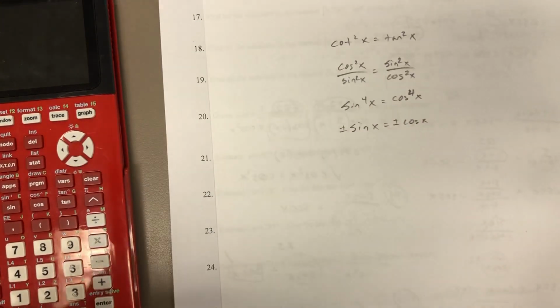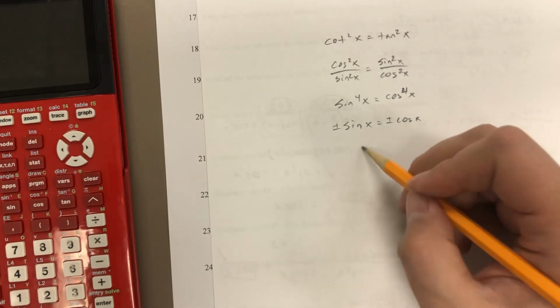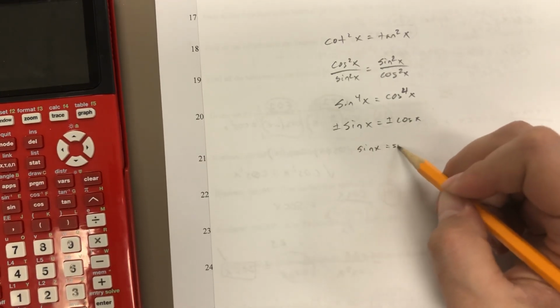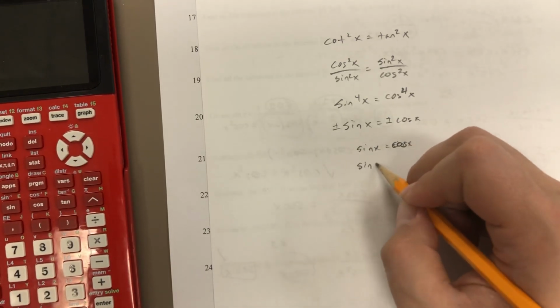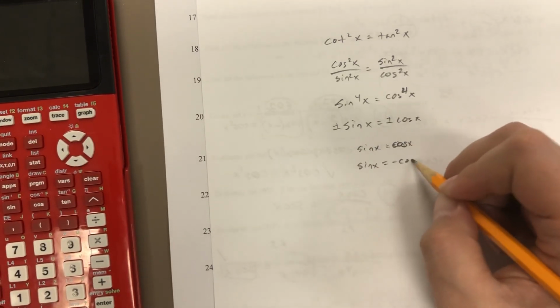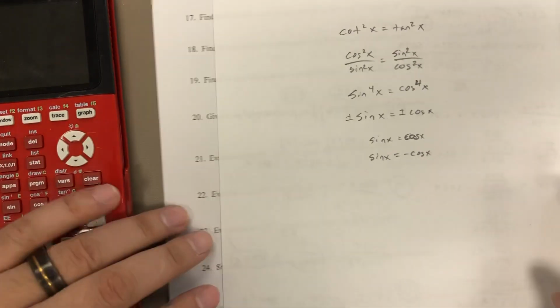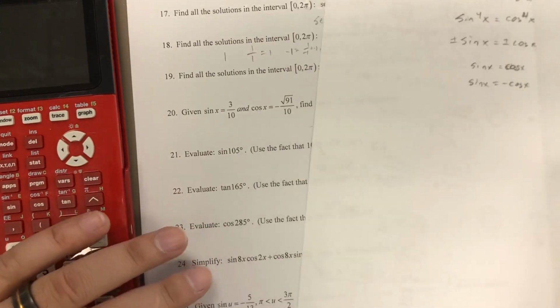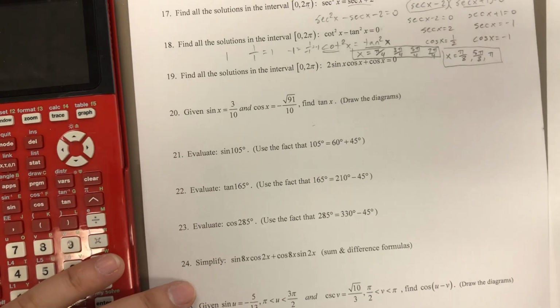So you just have to find where sine of x and cosine of x are either the same, or they're opposite of each other. Like if the sine of x is equal to the negative cosine of x. And again, those values would be the same thing: pi fourths, 3 pi fourths, 5 pi fourths, and 7 pi fourths. All right, so that answer is number 18.